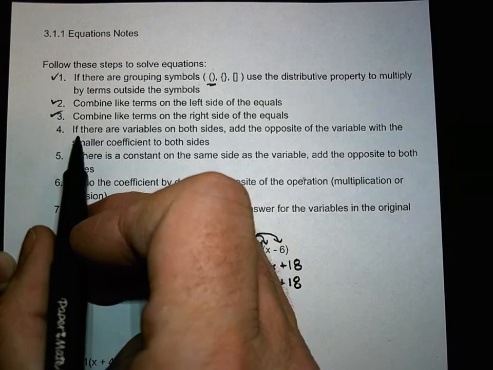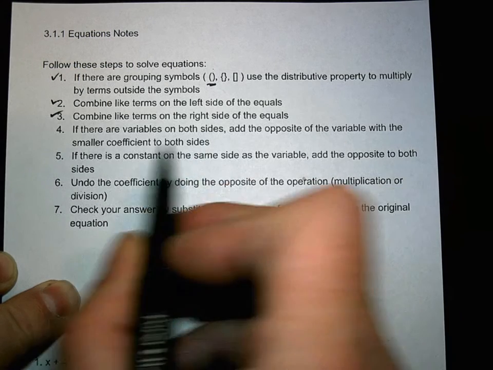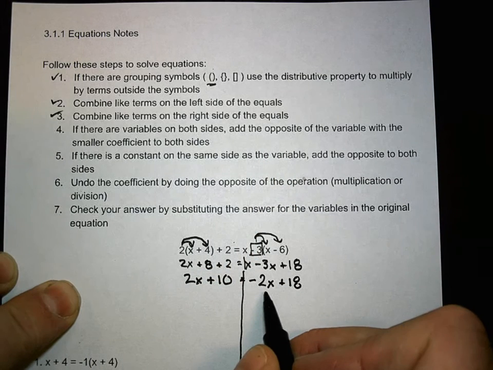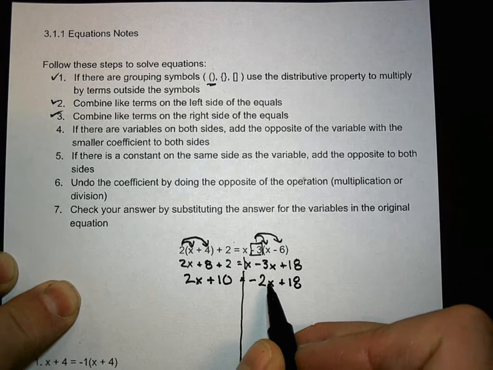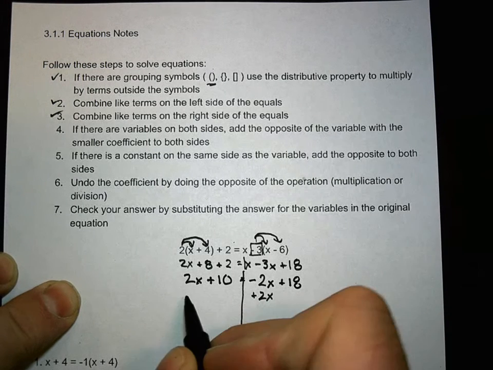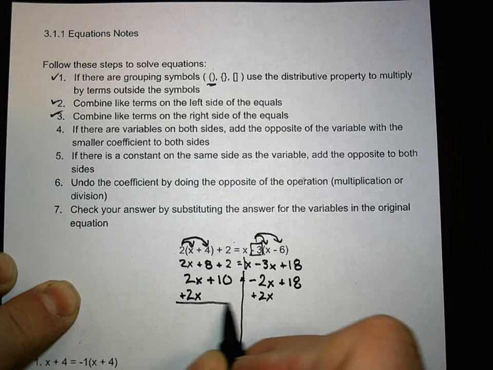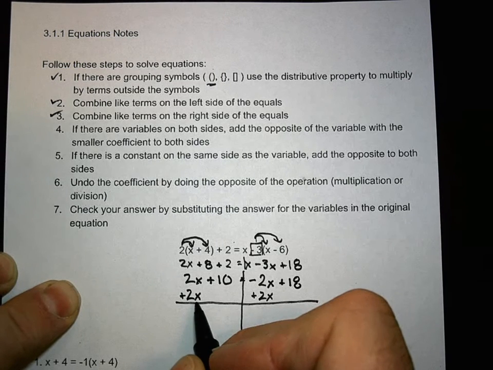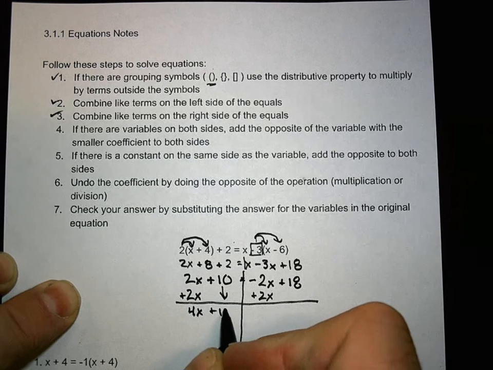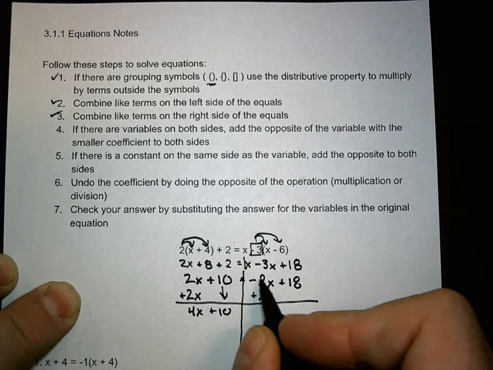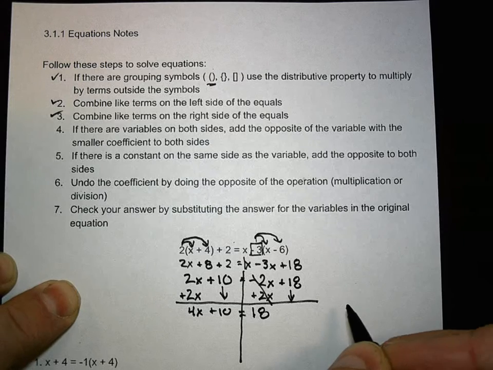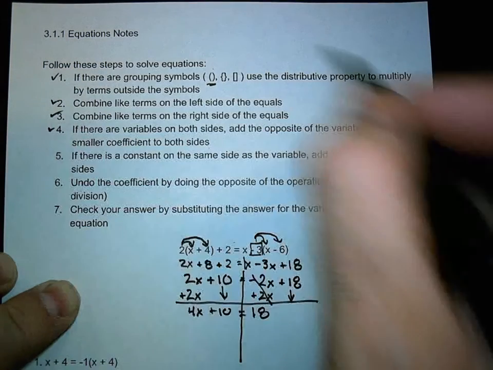So let's look. It says, are there variables on both sides? Yeah. Look for the variable with the smaller coefficient and add the opposite of it. So I've got 2x and negative 2x. Which is the smaller coefficient? So what's the opposite of negative 2x? Positive 2x. So I'm going to add 2x to both sides. So 2x plus 2x is 4x. I bring down the plus 10. Negative 2x plus 2x goes away altogether. I just bring down the 18. So step 4, check.